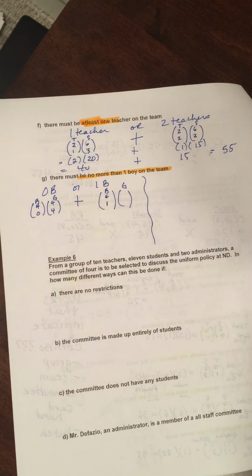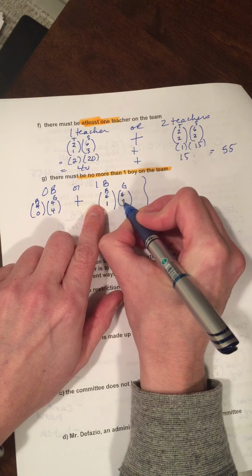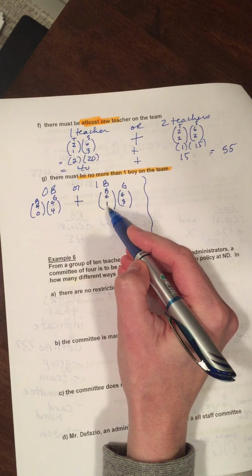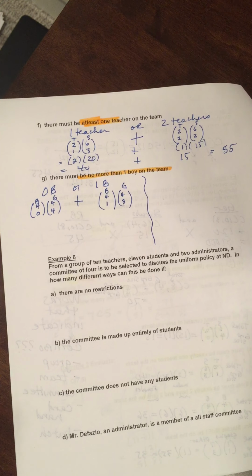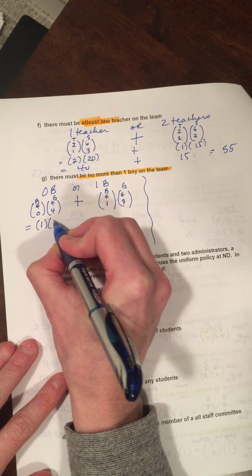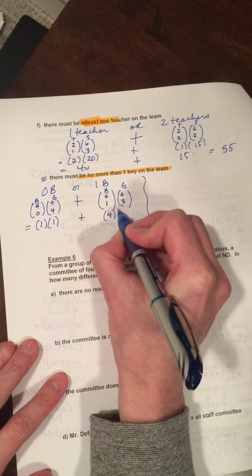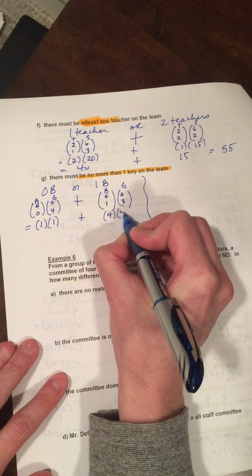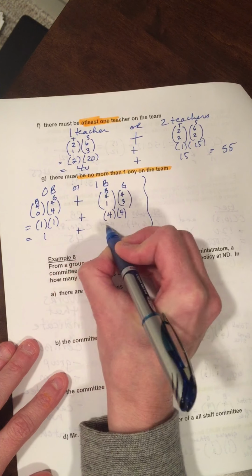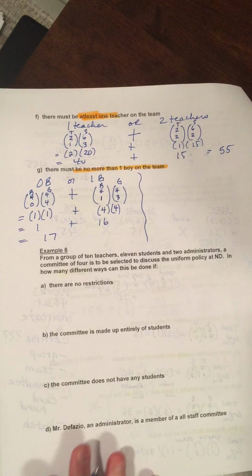If 1 goes, top numbers have to add to 8, bottom number has to add to 3. If 1 boy ends up going, that means 3 girls. I don't know who the girls are. It could be students, it could be teachers, it doesn't matter. Just any 3 girls are going. 4 choose 0 is 1. 4 choose 4 is 1. 4 choose 1 is 4. 4 choose 3 is 4. 1 plus 16 gives me a beautiful answer of 17.